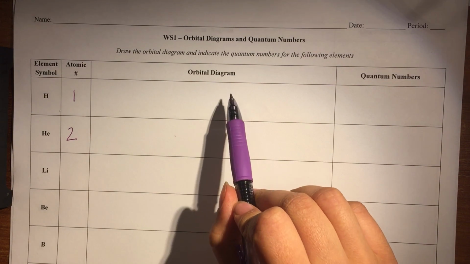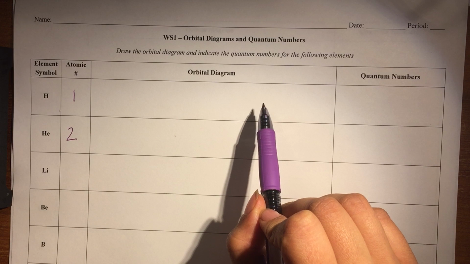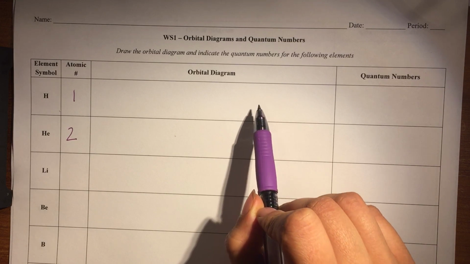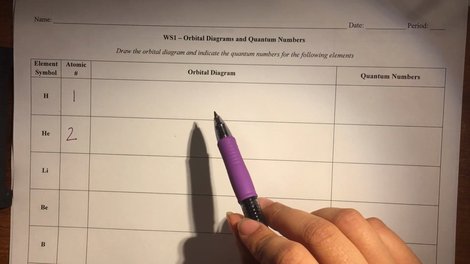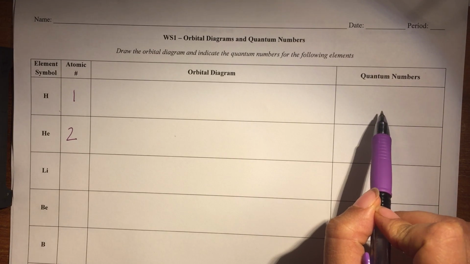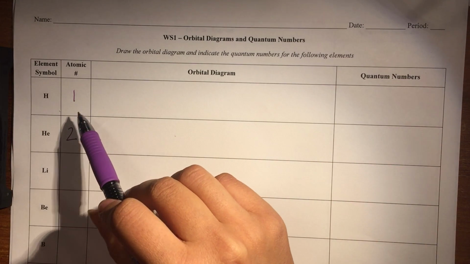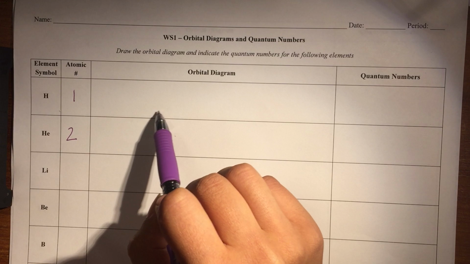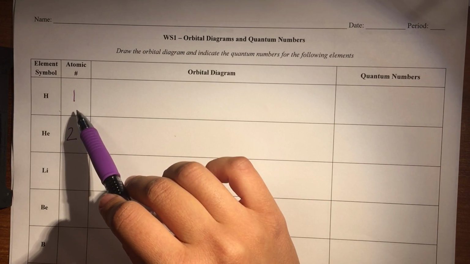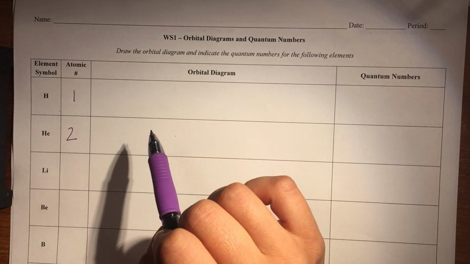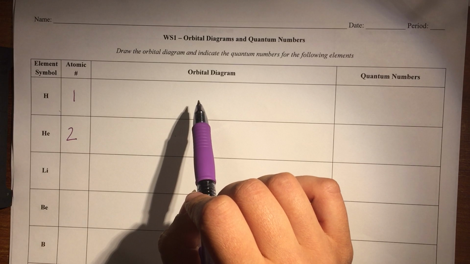Then we're going to draw orbital diagrams. Orbital diagrams represent where the electrons are located, and they use arrows and lines to showcase that. And then quantum numbers, we look at your orbital diagrams and we just use numbers to describe the location of those electrons. Now, why we need the atomic number is it's telling us how many arrows we'll actually be drawing in the orbital diagram. For hydrogen, we'll only have one arrow. Okay, and it is going to help us through the rest of the pieces of this.